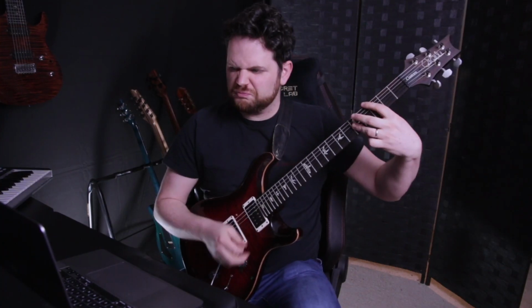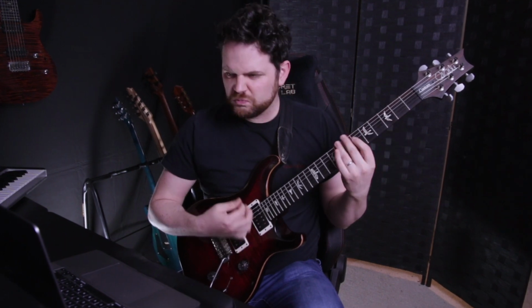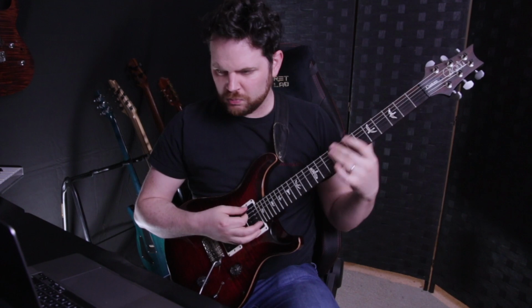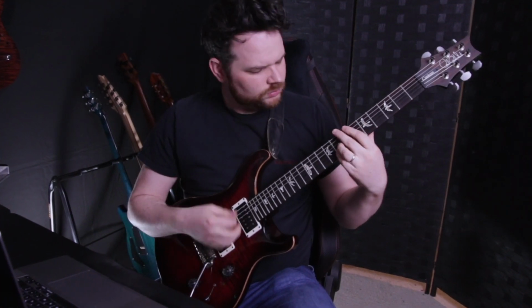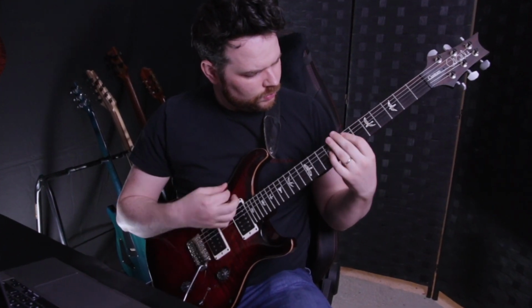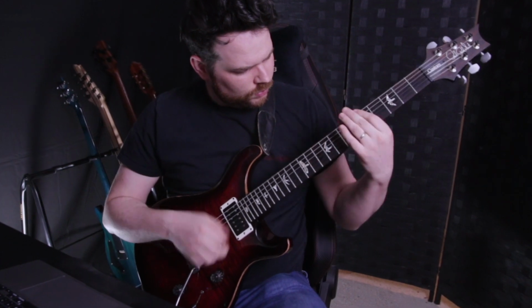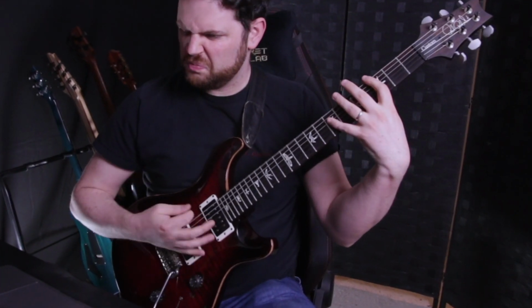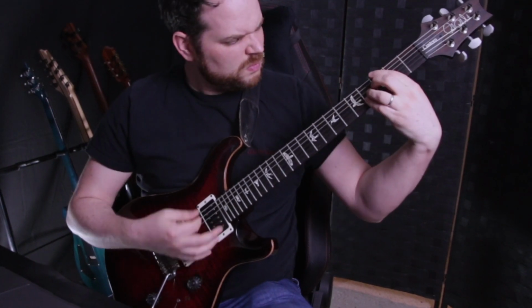This part's not too bad. So like the previous riff was so ridiculous that this riff is now easy, even though it is weird. I mean, there's a lot of weird chords happening here.